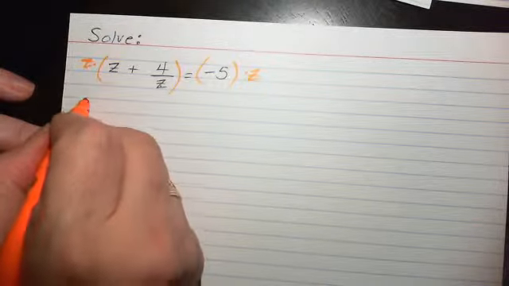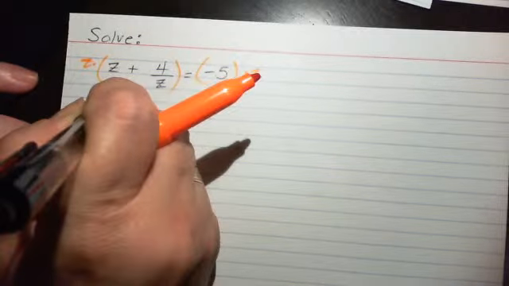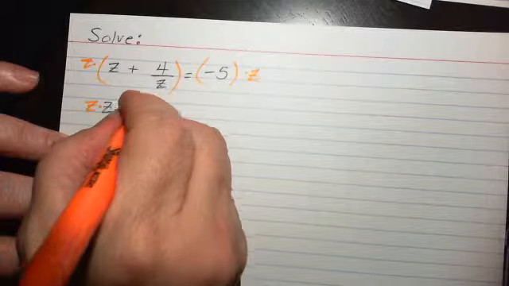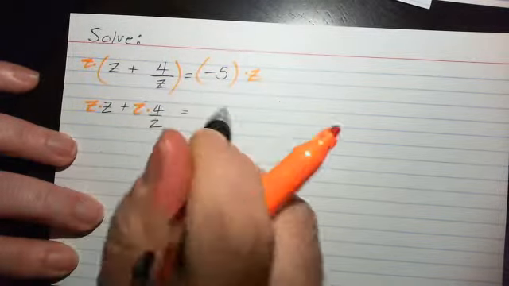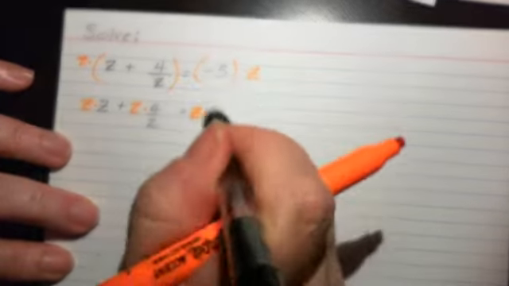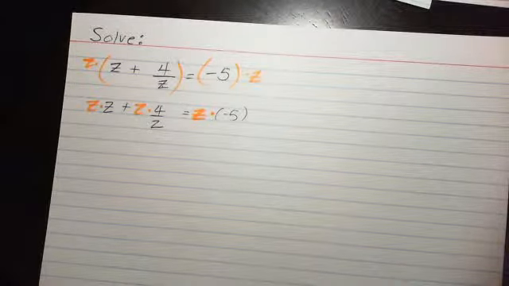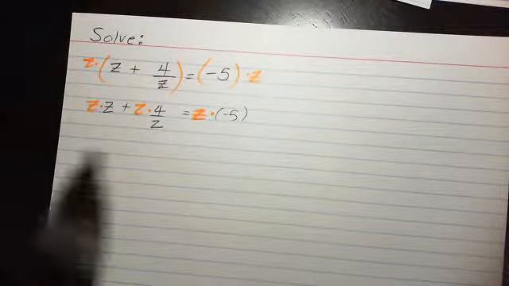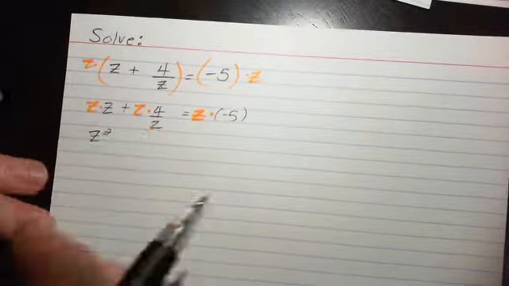So z times z plus z times 4 over z is equal to z times negative 5. Carrying out that multiplication, z times z is z squared.